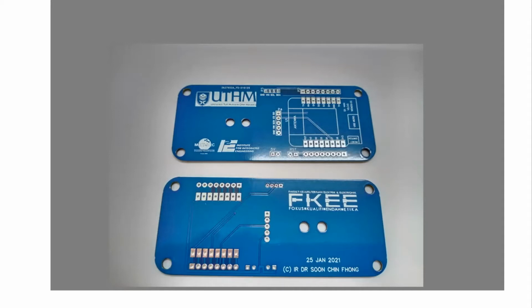This is the example that I have designed for a thermal probe, or you can call it a digital thermometer with IoT facility. On the top is the top layer of a breakout board. Then at the bottom you see the other side, the bottom layer of that PCB. This is what we are going to make today.